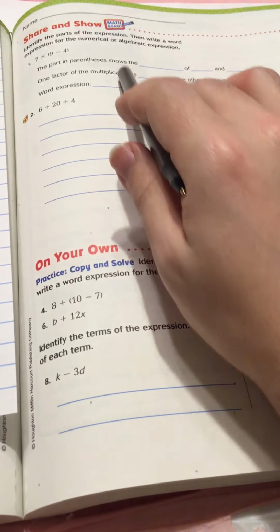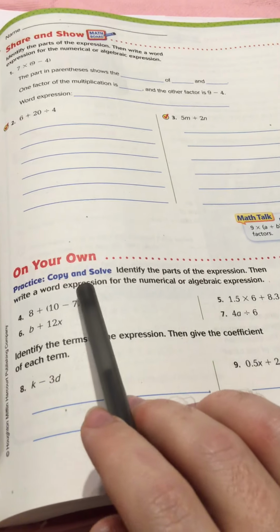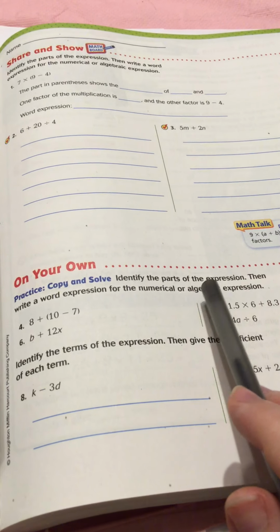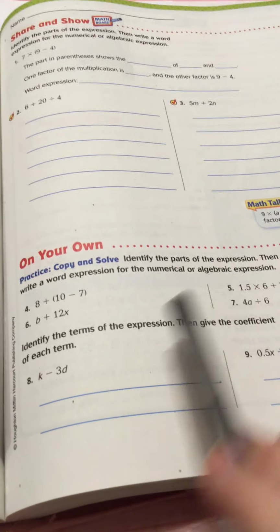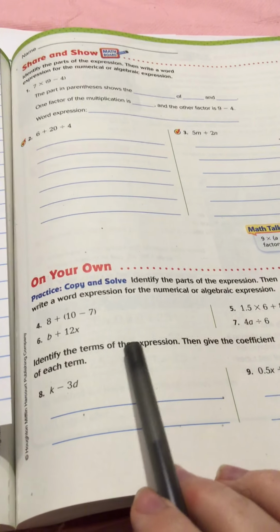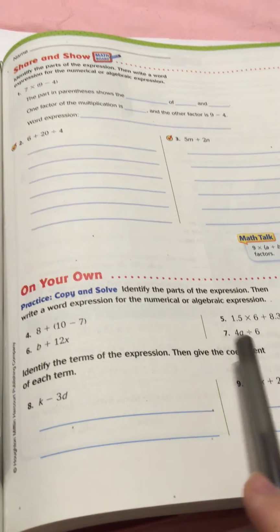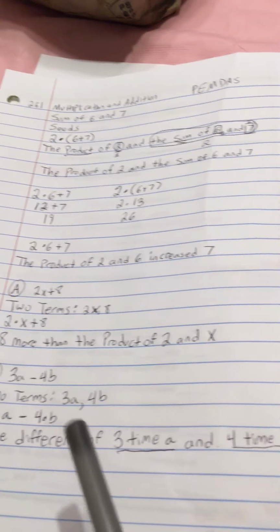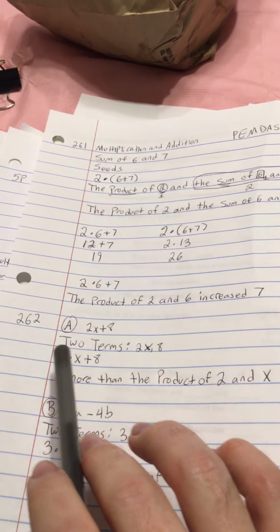Here's the same thing as up here. They're giving us more expressions, and they want us to write word expressions for the numerical or algebraic expression. Down here, they want you to identify the terms of the expression and then give the coefficient of each term. So here we don't even have to turn it into the word expressions. They're just asking for this step.